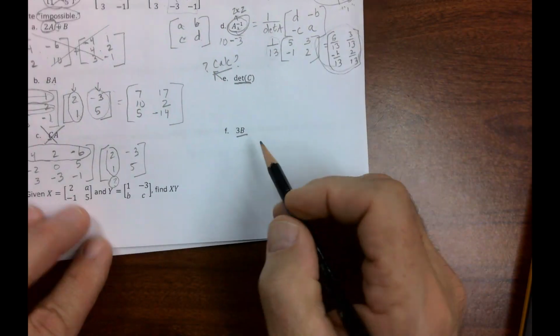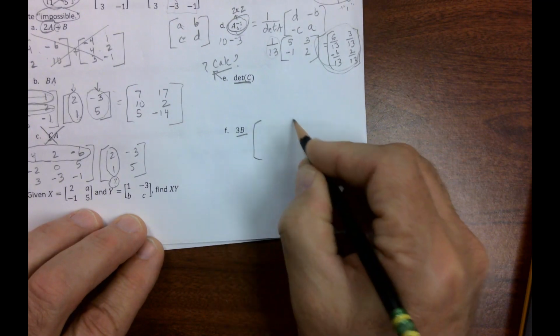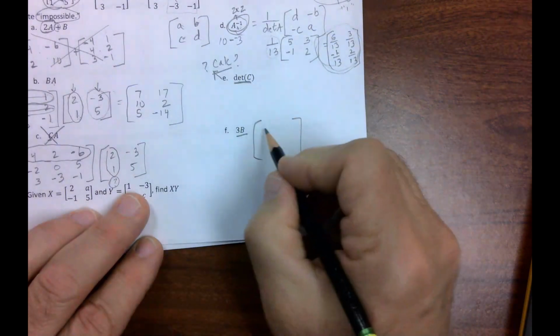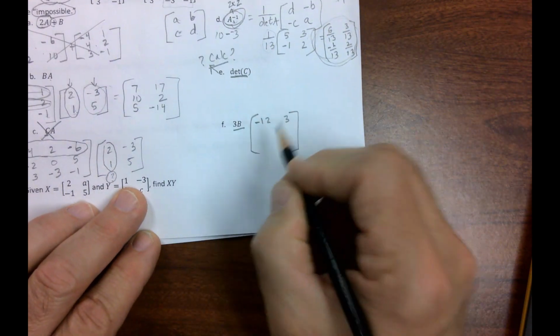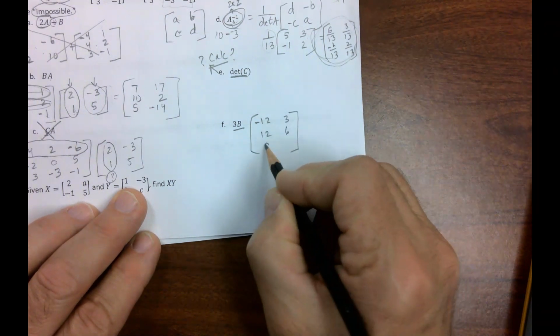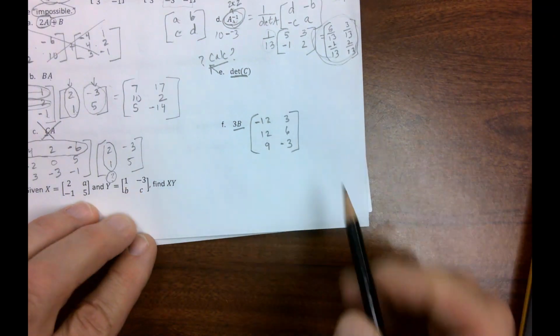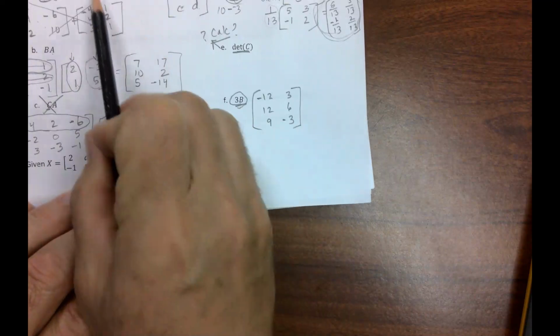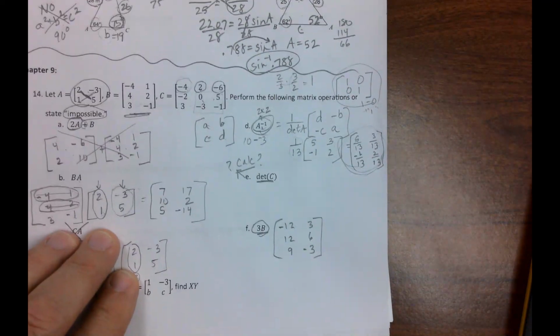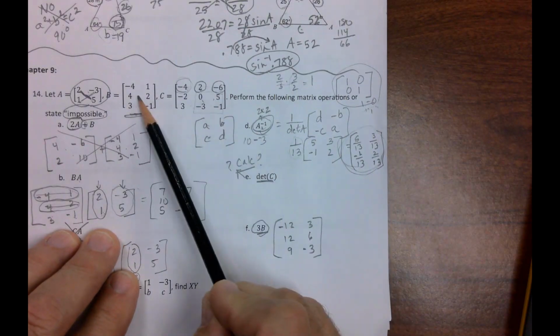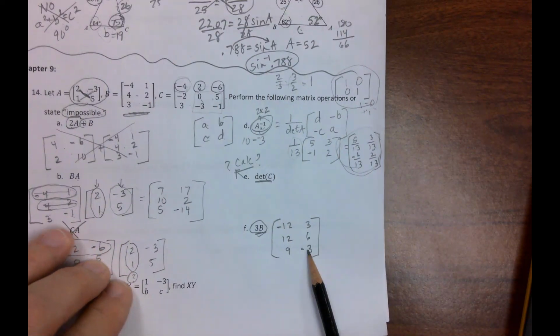All right, so the final one here is just triple everything in B, so that's pretty easy. So we just triple everything. Just be careful of making a silly mistake. So 6, 9, negative 3. So all we did was triple everything in matrix B. Whoops, I wasn't showing it, but all right, there's matrix B, multiply everything by 3, there it is.